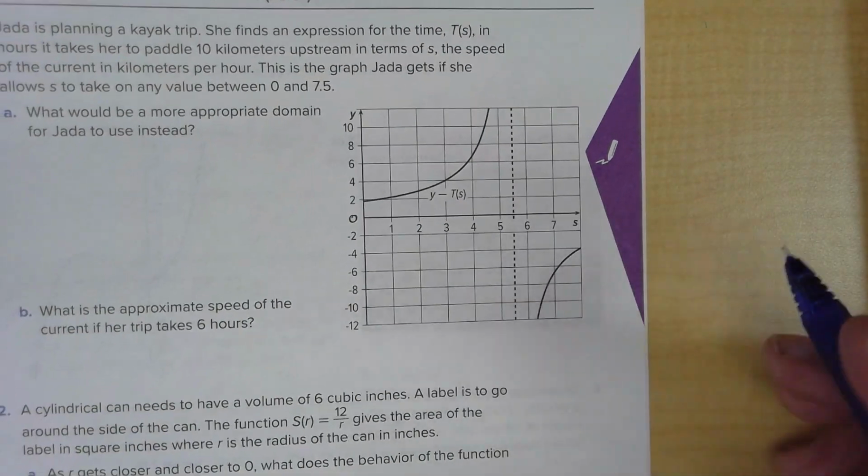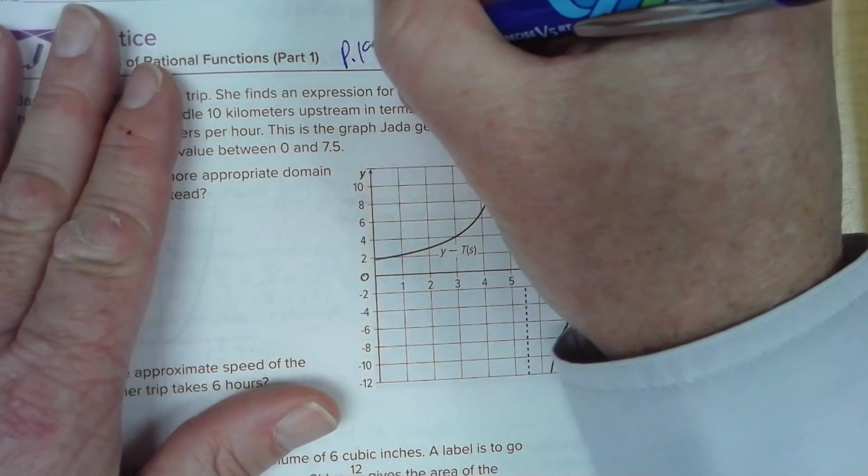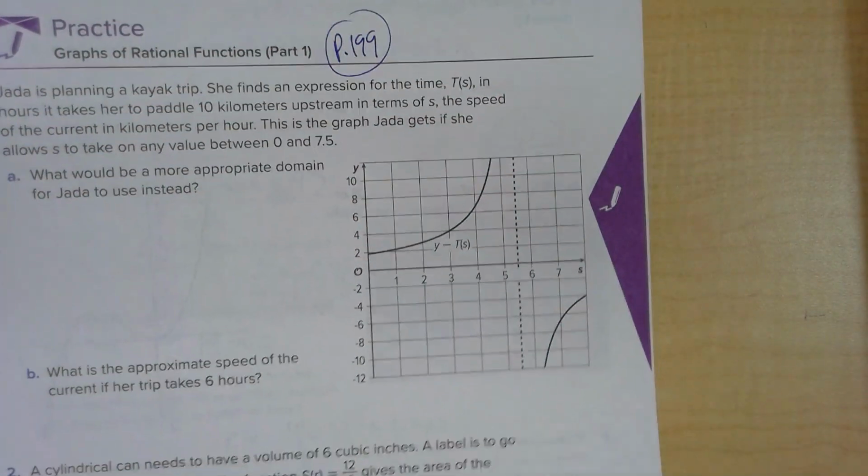All right, now you're ready to try the purple page on page 199. So you're going to do all of these, including the ones on the back.